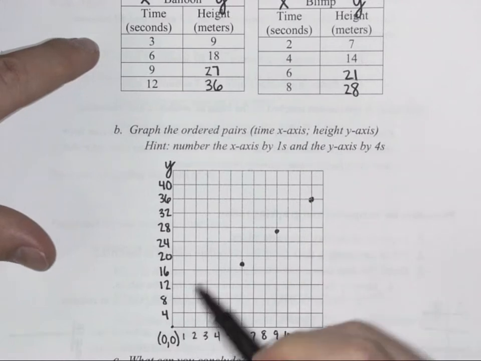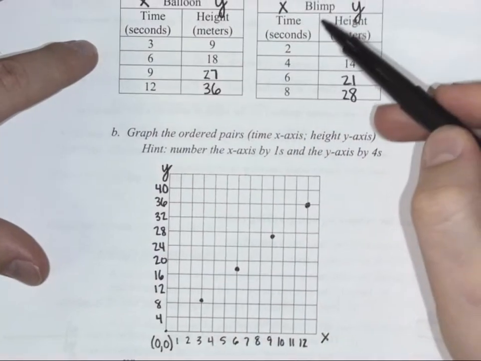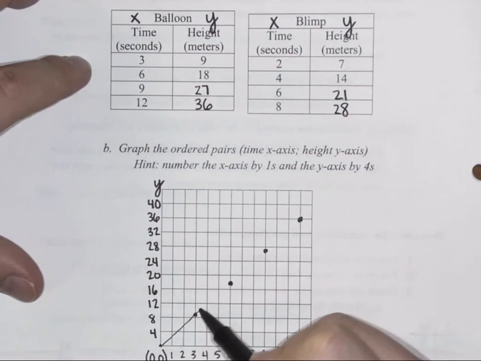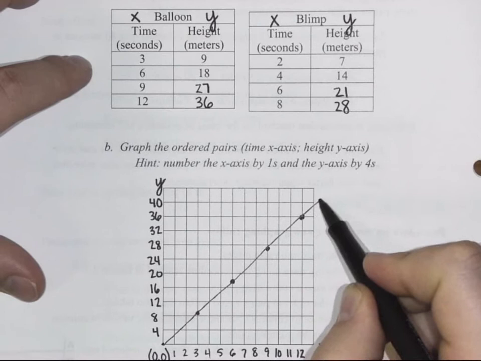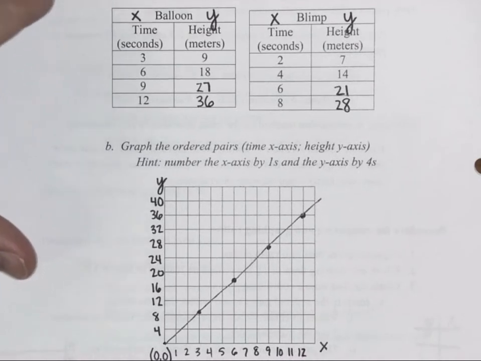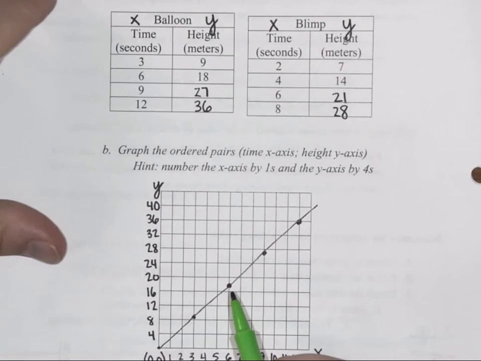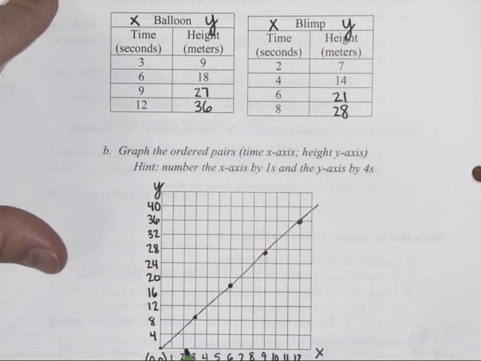So one of my graphs for the balloon, my line, now I will connect the dots, looks like this. Okay, now I need to do the blimp. I'm going to do the blimp in a different color for you so you can see it. So we have 2, 7.